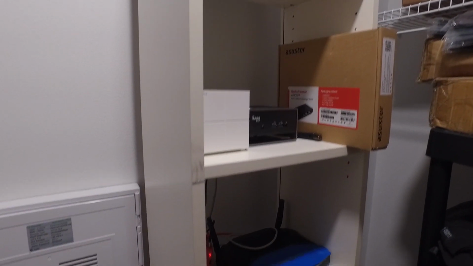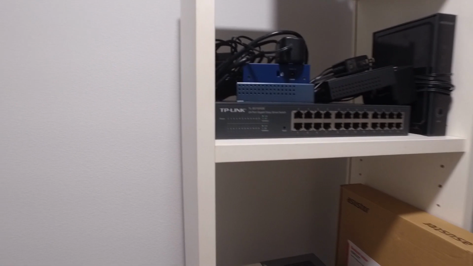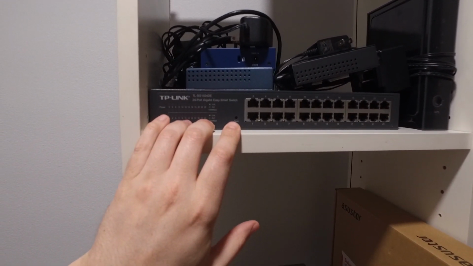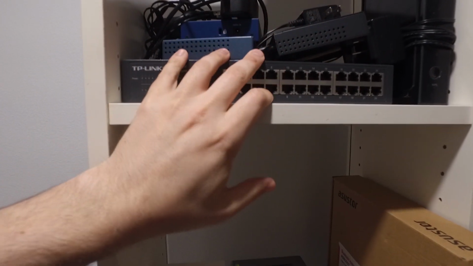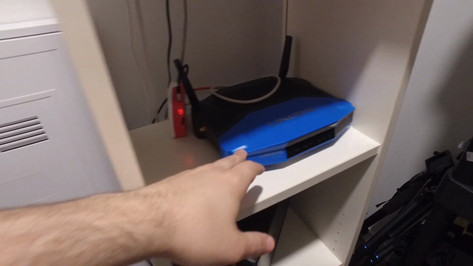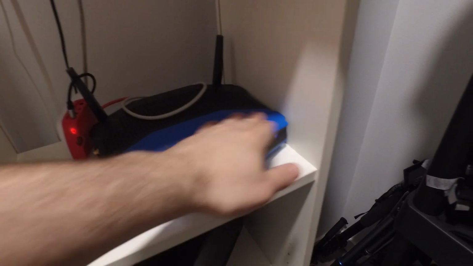So I've unhooked many things in here. I unhooked all these different things up here. I used to have my 24 port gig switch going. I used to have all these other switches going. I don't need them anymore. You know, before I was actually using a beefier router. I wasn't using this Linksys, even though this is really beefy.